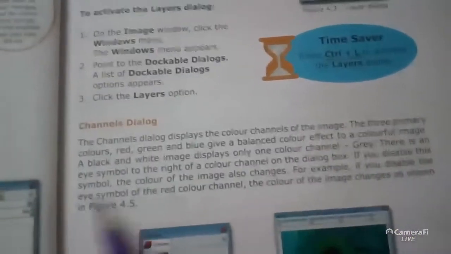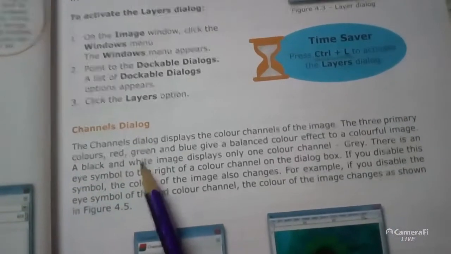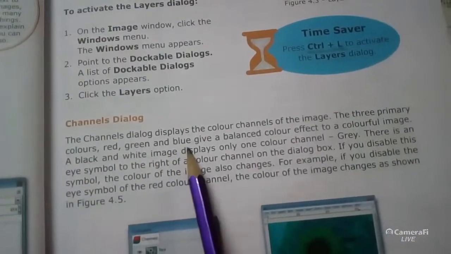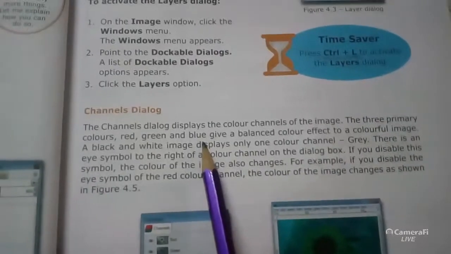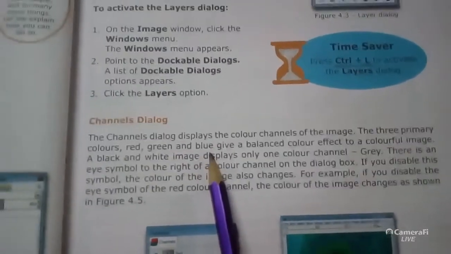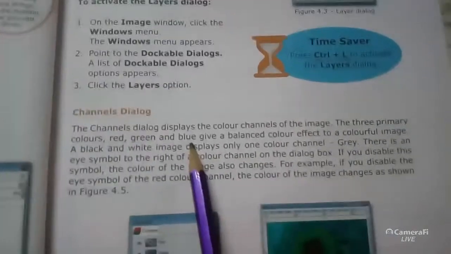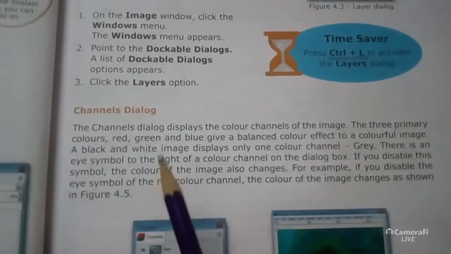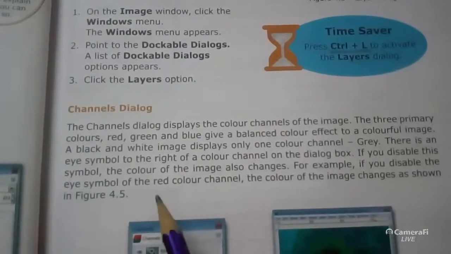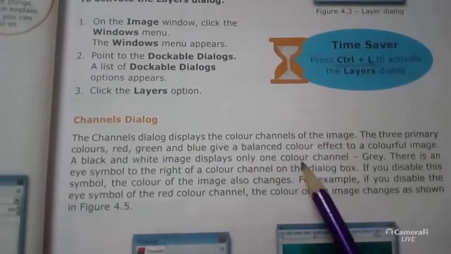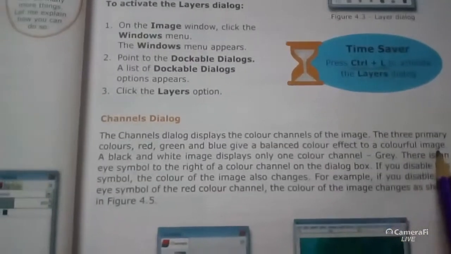The channels dialog box displays the color channels of the image. The 3 primary colors: red, green and blue. That means 3 primary colors are available in GIMP. With the help of these 3 colors, you can balance or make new colors, giving an effect to the colorful image.